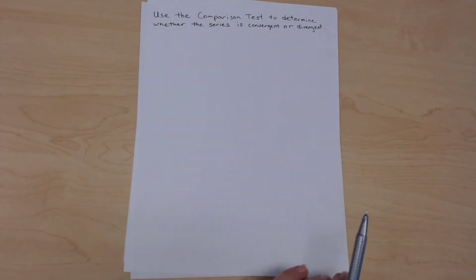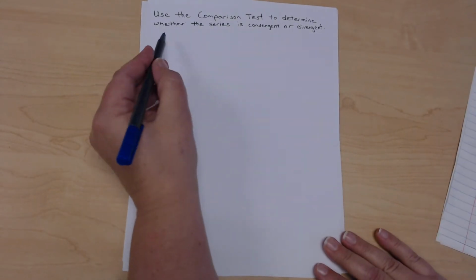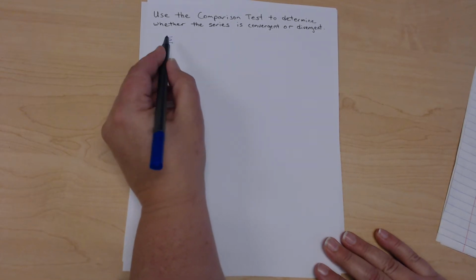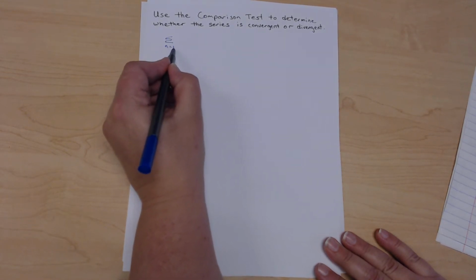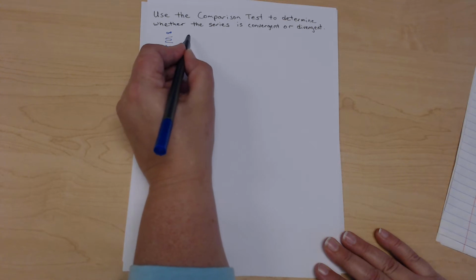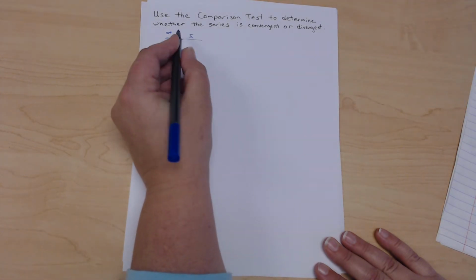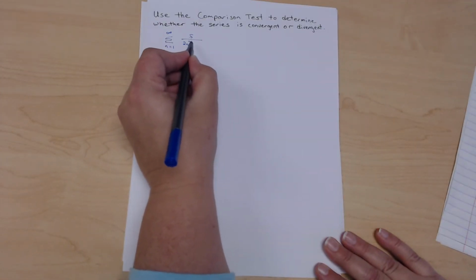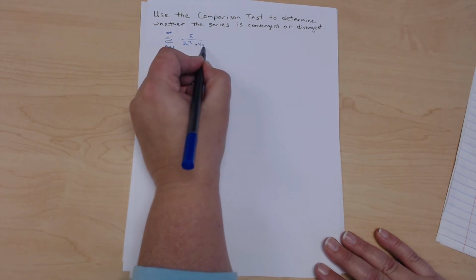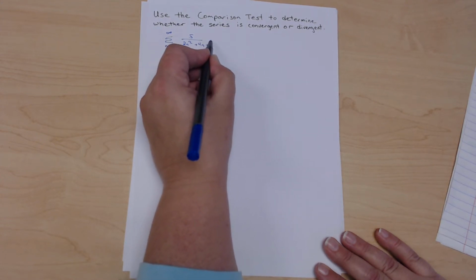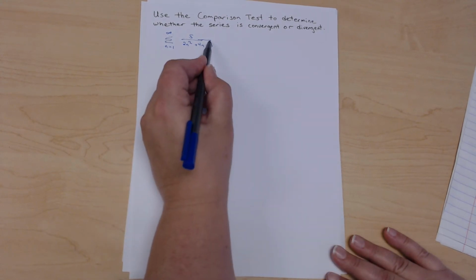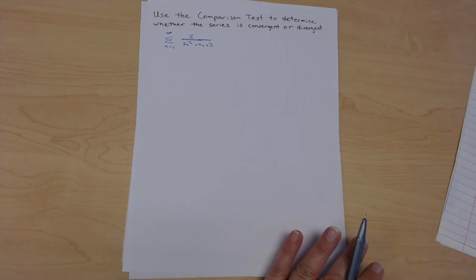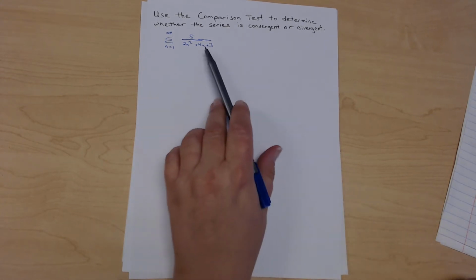Use a comparison test to determine whether the series is convergent or divergent. Okay, and let's put up a problem. Summation of n equals 1 to infinity of 5 over 2n squared plus 4n plus 3. Okay, so we're trying to decide if that converges or diverges, okay? A couple of things about that one.